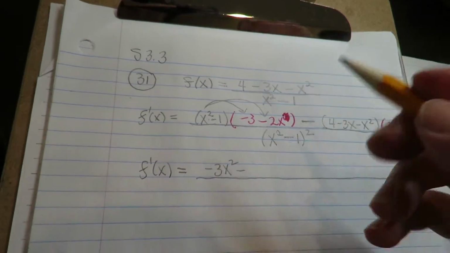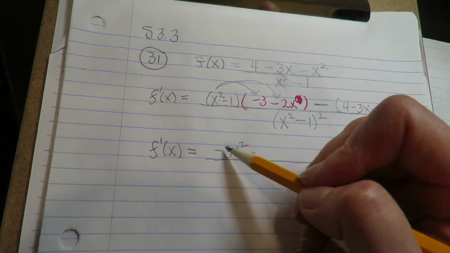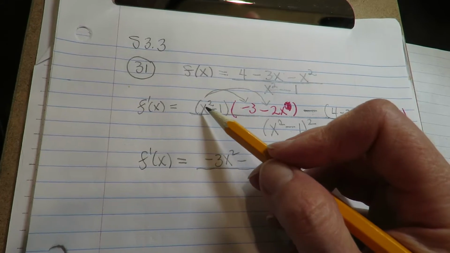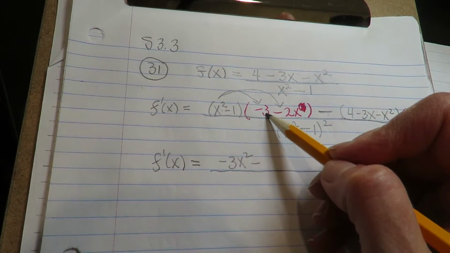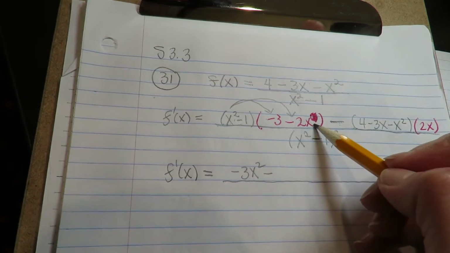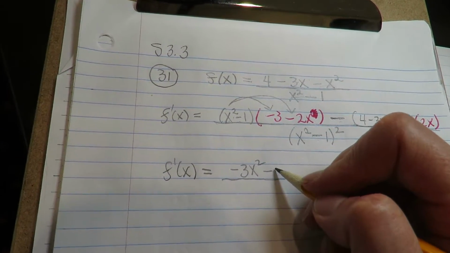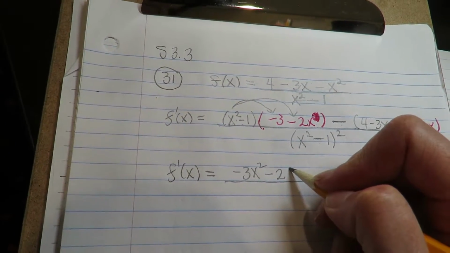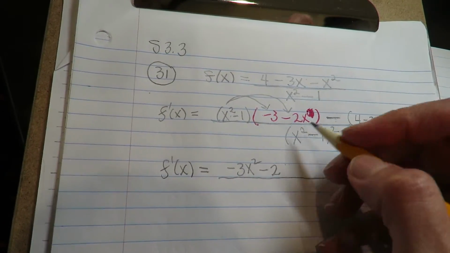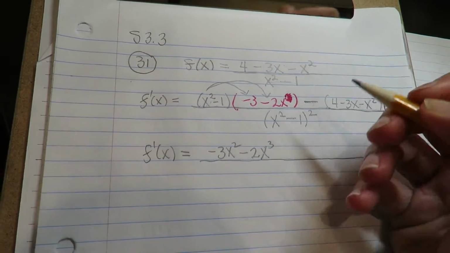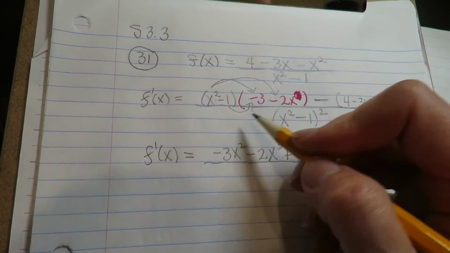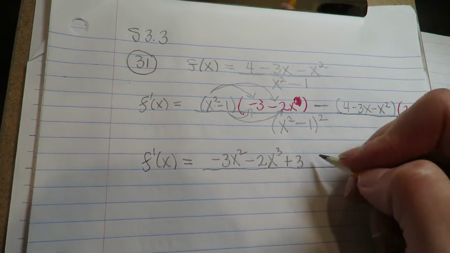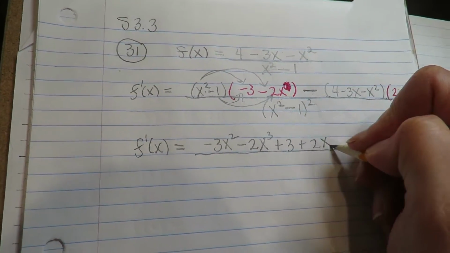And I was just simplifying it, and I noticed I had a typo, so I went back. So now I'm here. I'm foiling this out. Now I'm foiling out the derivative. I wrote that one. Okay, so now I'm over here. So this is negative 2x to the third. This times this is a 3. This times this is a 2x.